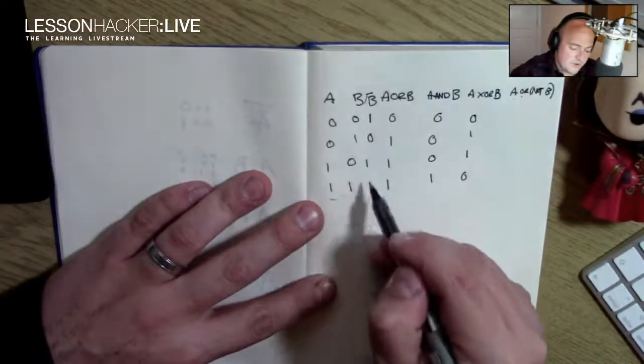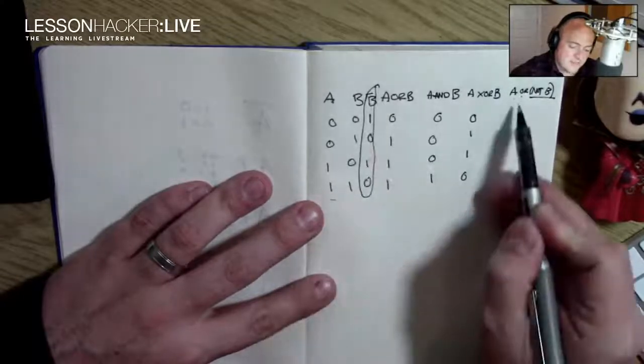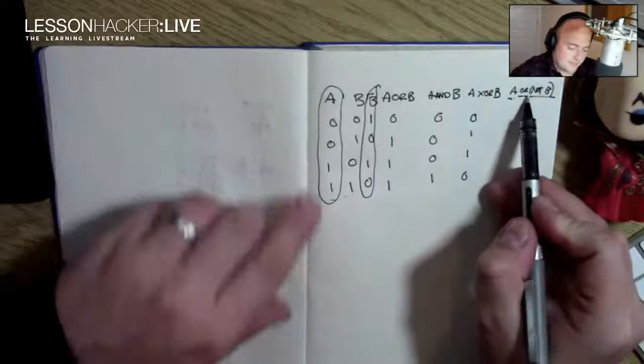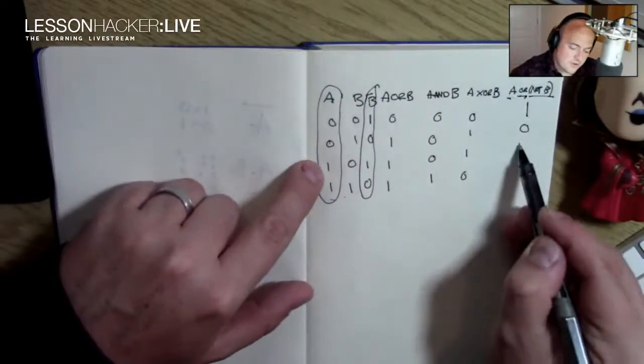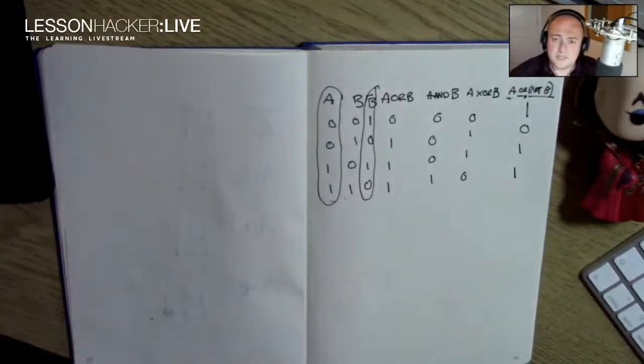1, 0, 1, 0. So now that is this column. That is this column here. And I'm ORing it. So I'm just going between these two. One of them is on, none of them are on. One of them is on, one of them is on. And there's your final piece of work, worked out reasonably easily there.